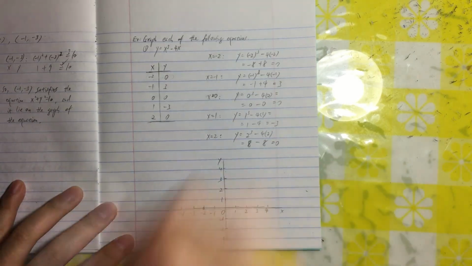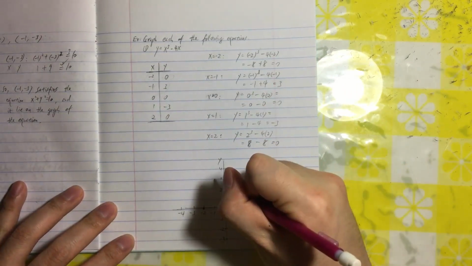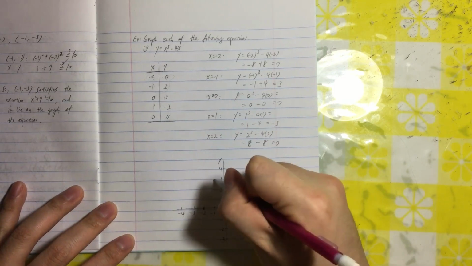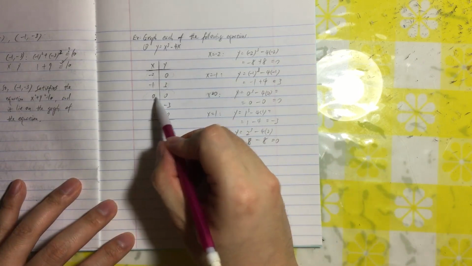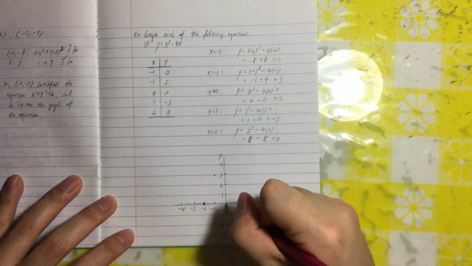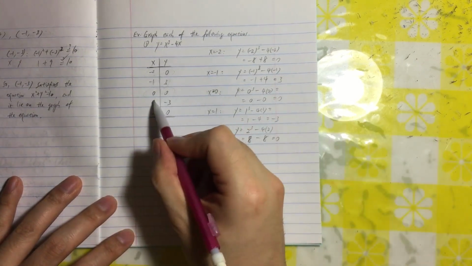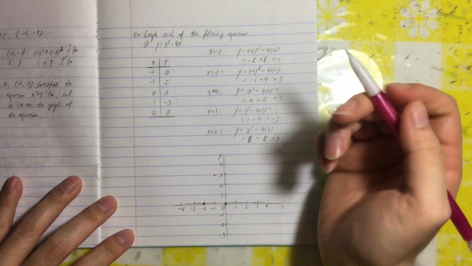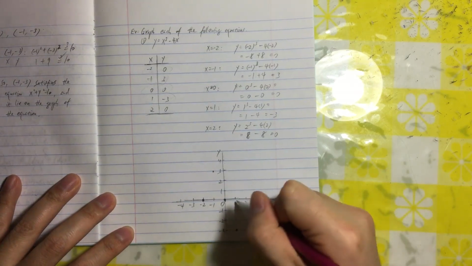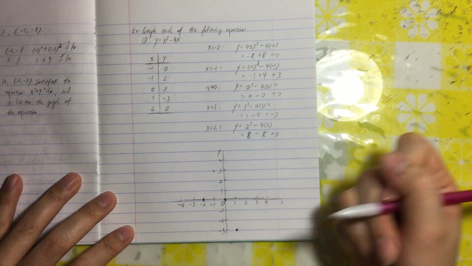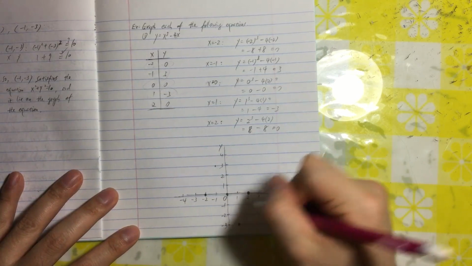Next point, x is negative 1, y is 3. The point is here. That's the second point. Third point, x is 0, y is 0. The point is here. That's the third point. Next point, 1, negative 3. X is 1, y is negative 3, and it is here. Next point, x is 2, y is 0. The point is here.